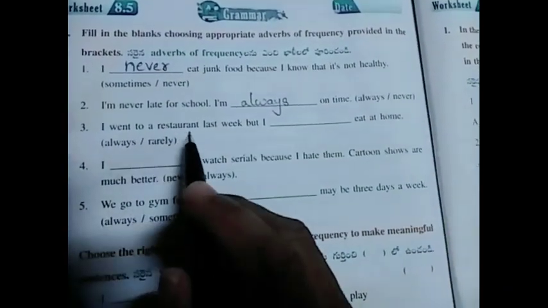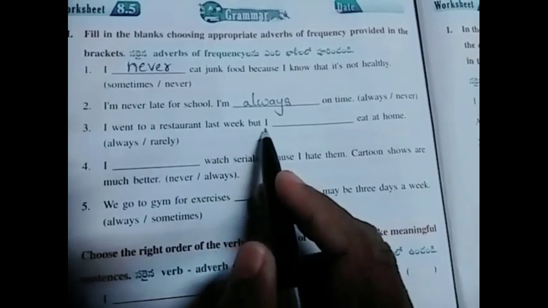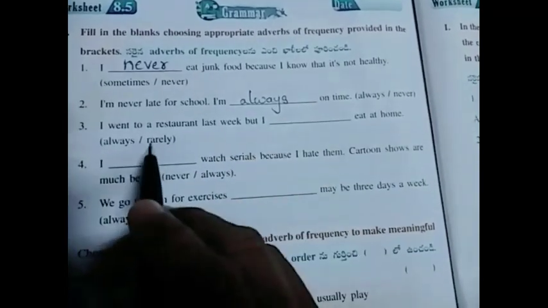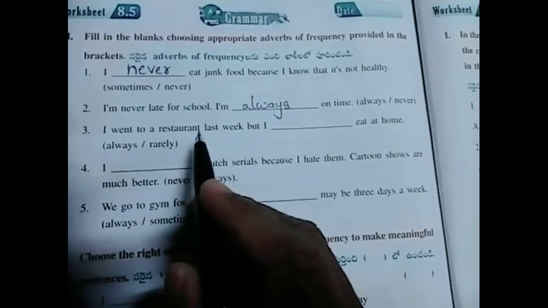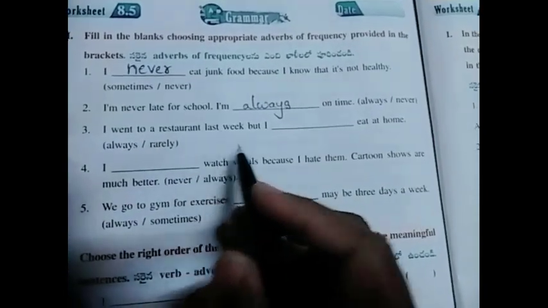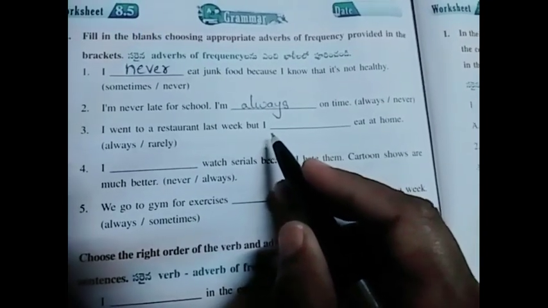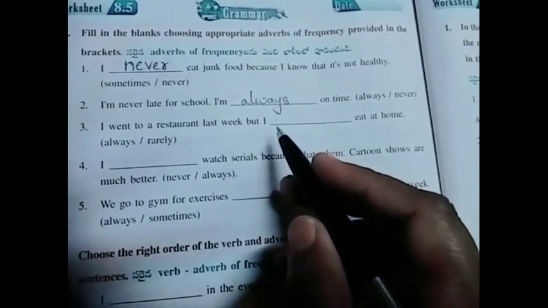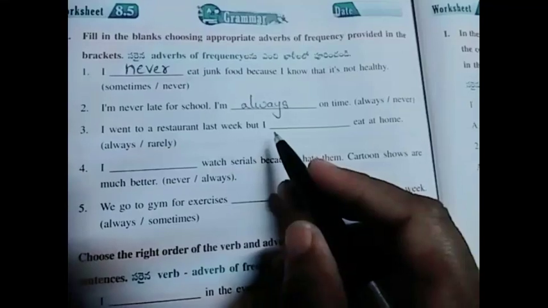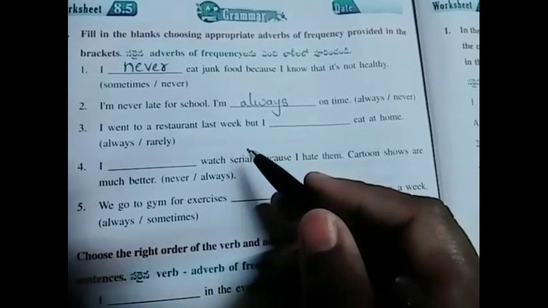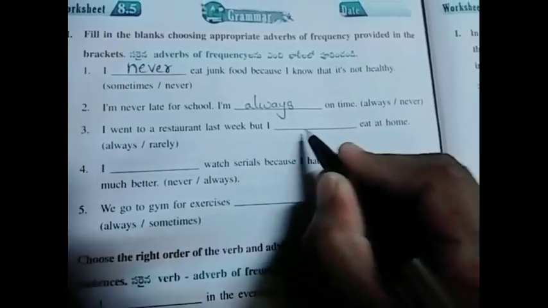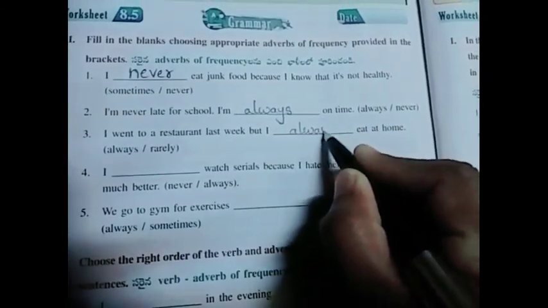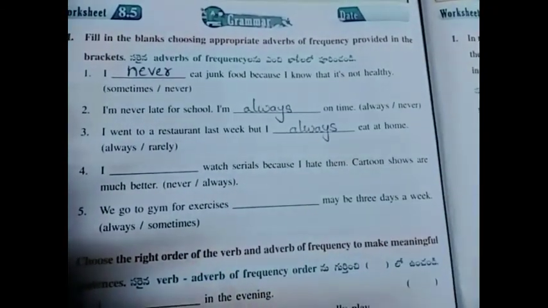I went to a restaurant last week, but I dash eat at home. Weekly he went to a restaurant, so he always eats at home. The adverb is always here.